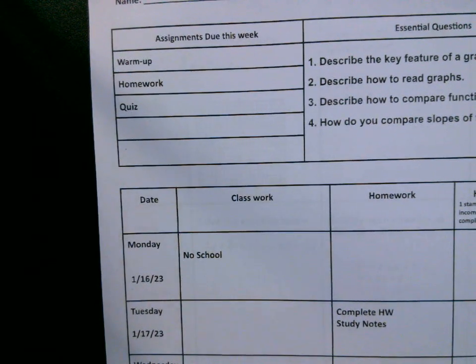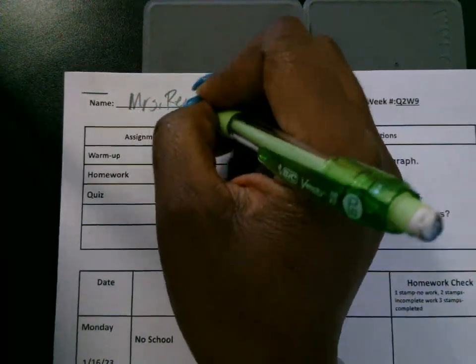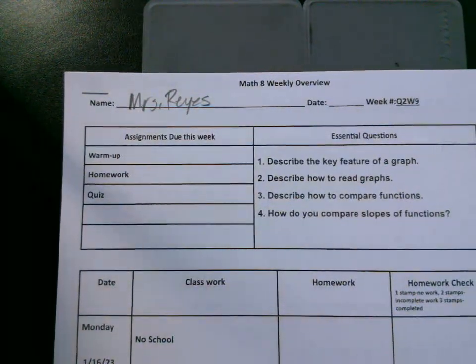All right, good people, you should have your packet in front of you. Please make sure, if you haven't already, to put your first and last name on your packet. The agenda is on the side board.